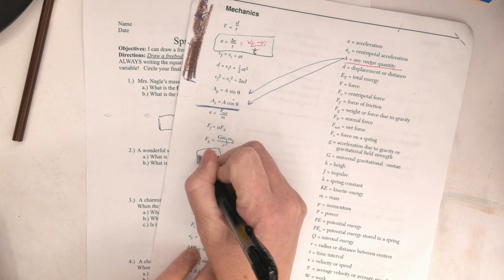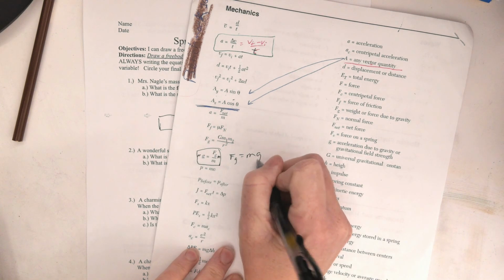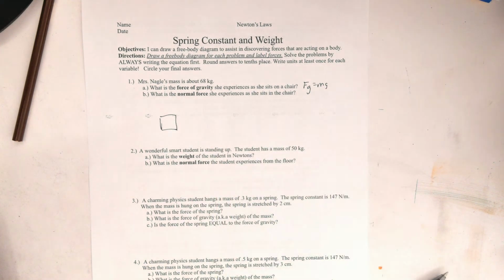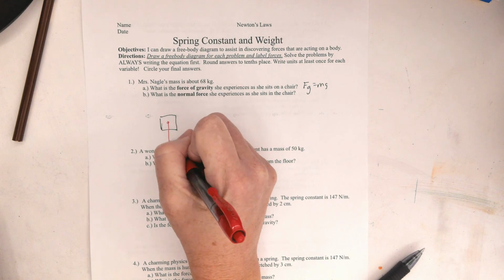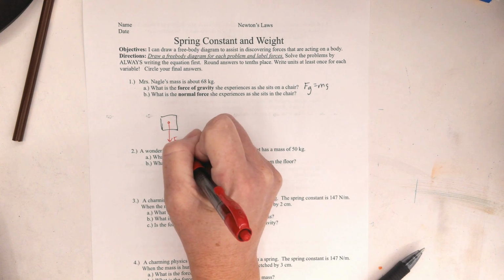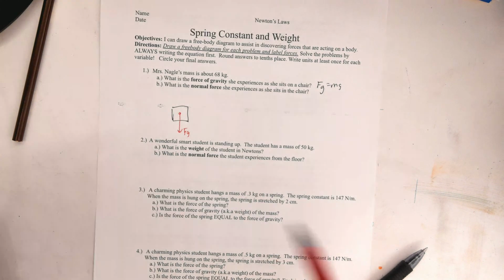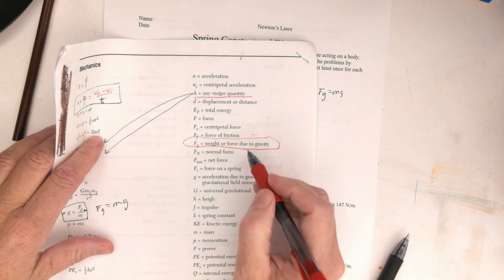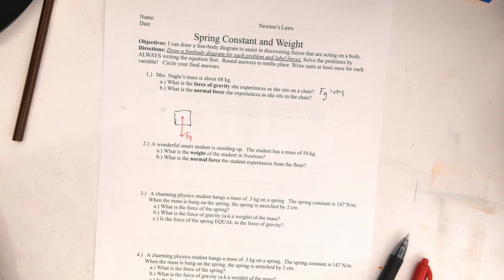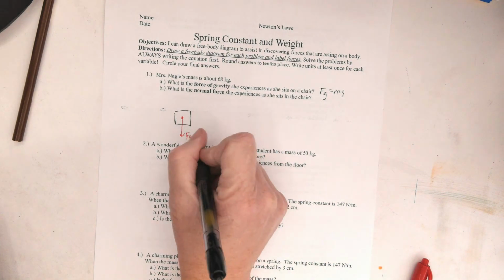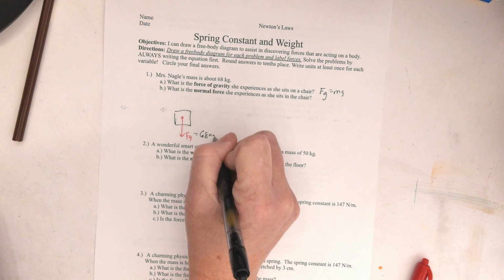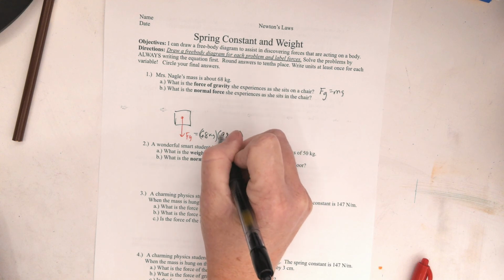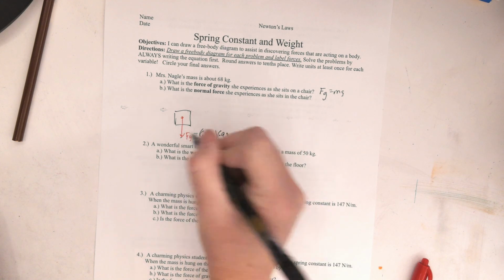So I multiply each side by mass. Force of gravity equals mass times gravity. When I draw my free body diagram, I have the force of gravity going down, also known as weight. How do I know that? Force of gravity, Fg, is also known as weight. And then I multiply those together: 68 kilograms times 9.8 meters per second squared. And it's pointing down, so just make sure your final answer is negative.